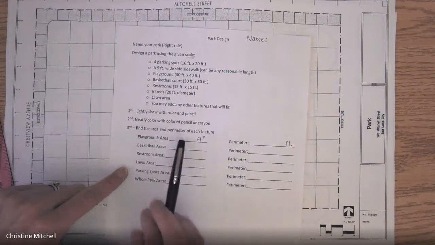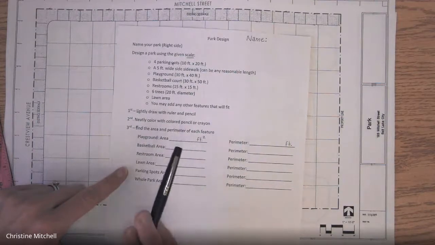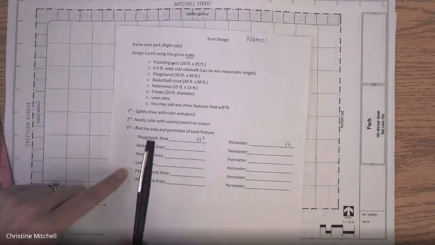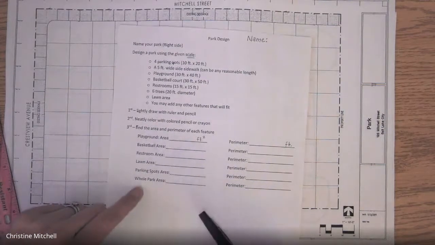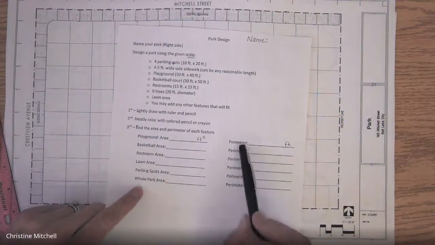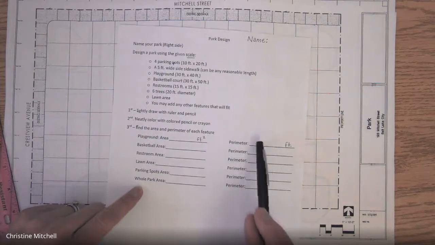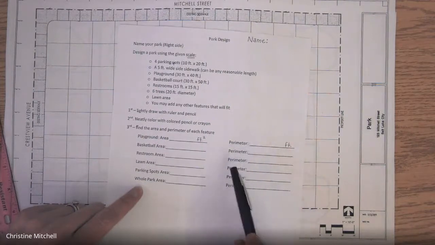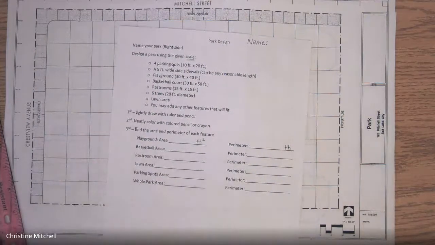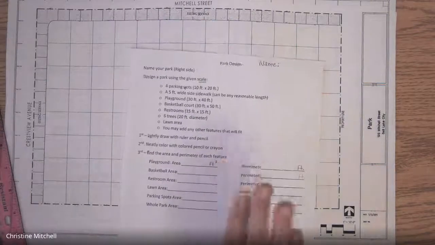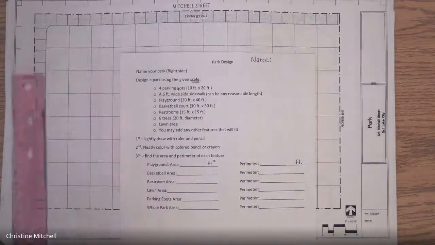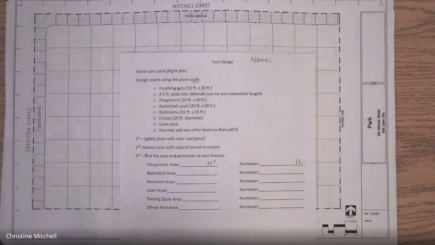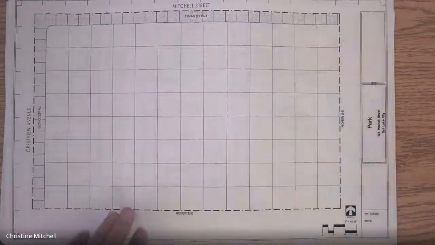Now remember, with area, we went over this, or we will go over it. Area is length times width. Perimeter is like a fence around it, so you need to add up all the sides. Okay, so these are the requirements you have to do. Remember, you need a ruler and a pencil, and you can only color with crayons or colored pencils.